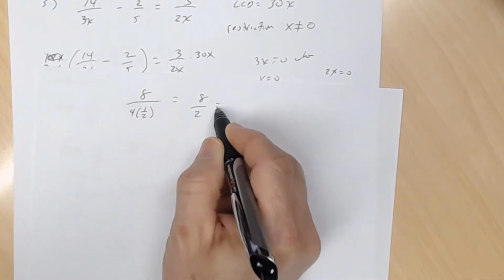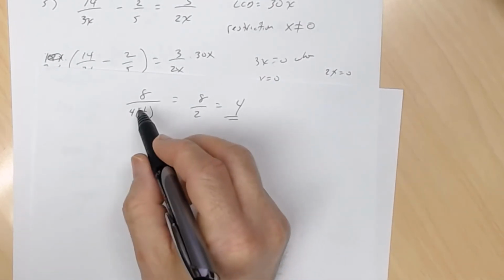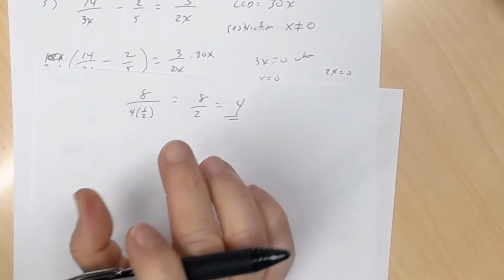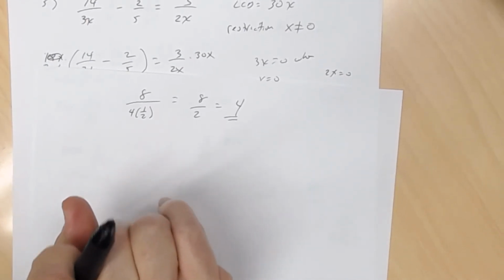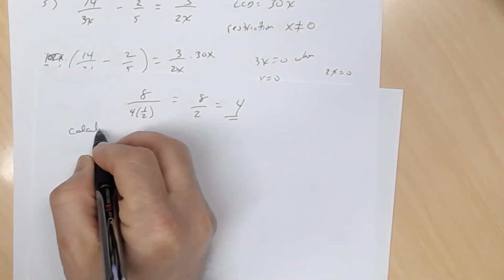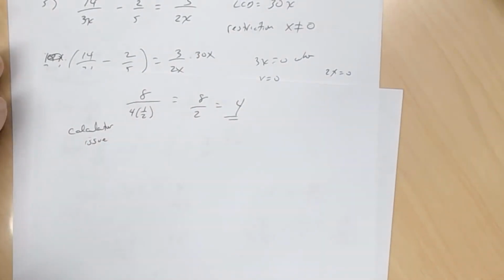And what is 8 divided by 2? Well, 8 divided by 2 is 4. All agree? So this right here is equal to 4. It's actually equal to 4. But here's the problem when using the calculator. So this is going to be a calculator issue, and we got to figure out how to correct this.